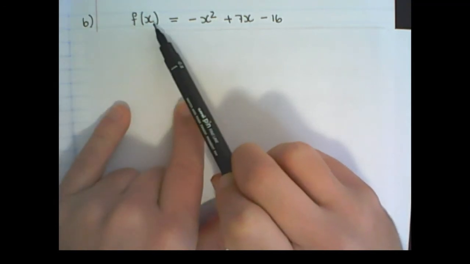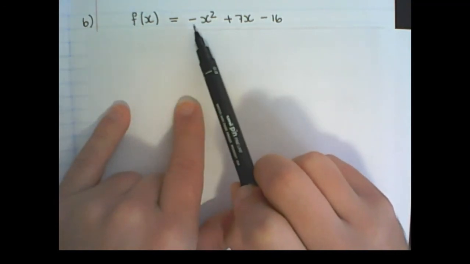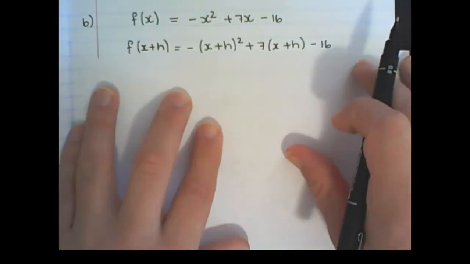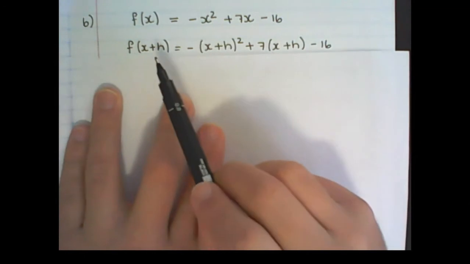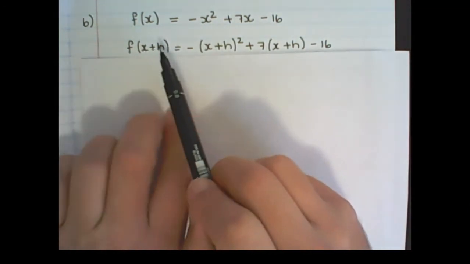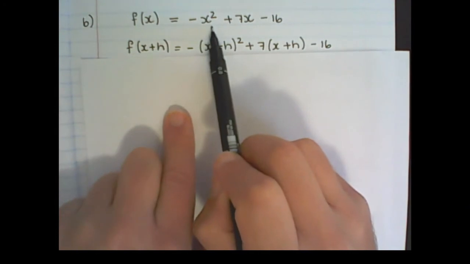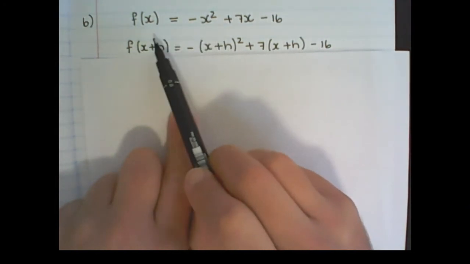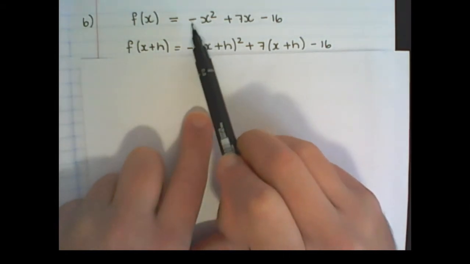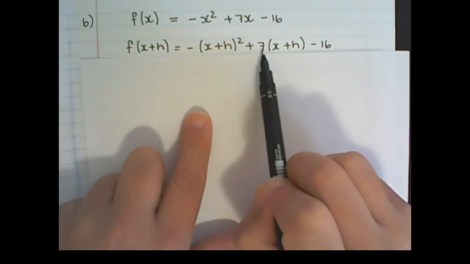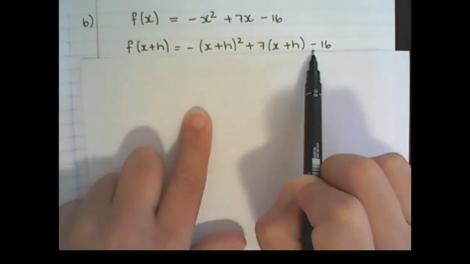Now, let us move on to a quadratic equation. So I have f(x) is equal to negative x squared plus 7x minus 16. Our first step is to establish f(x plus h). So in the place of x in the original equation, I substitute x plus h. So it's negative (x plus h) squared plus 7(x plus h) minus 16.